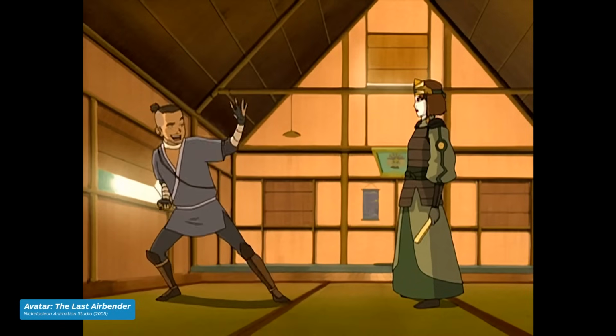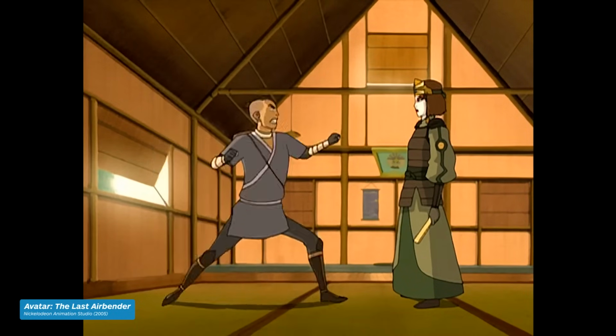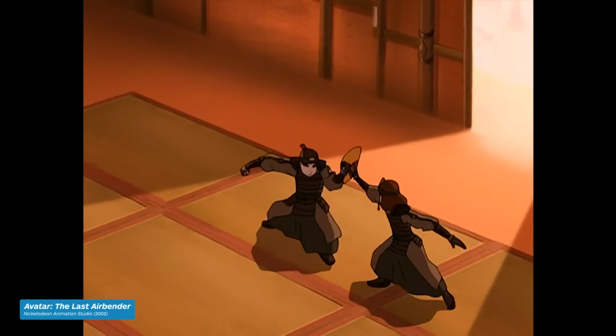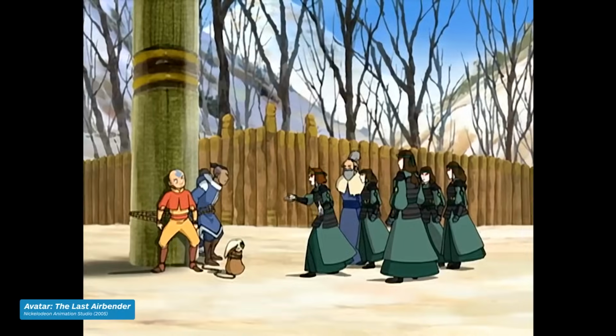In the animated series, Sokka starts off blatantly sexist. It's only after spending time with Suki and training as a Kyoshi warrior himself that he starts to learn proper respect for women.